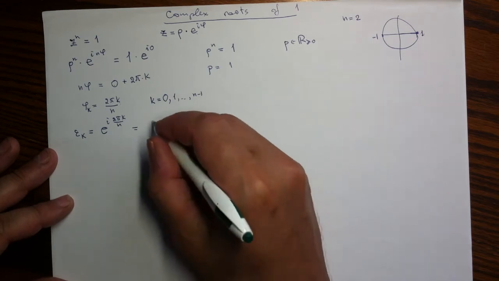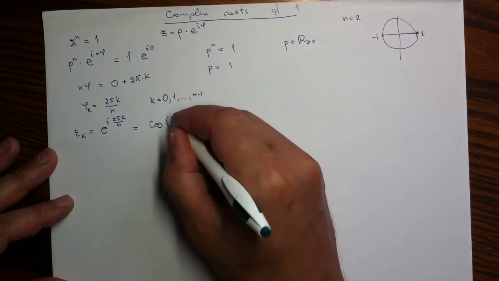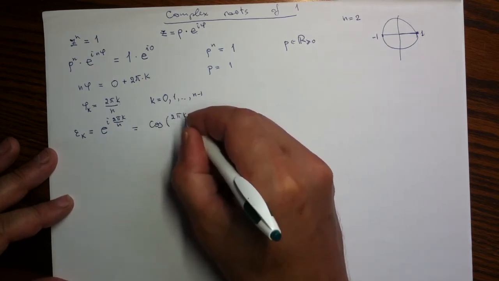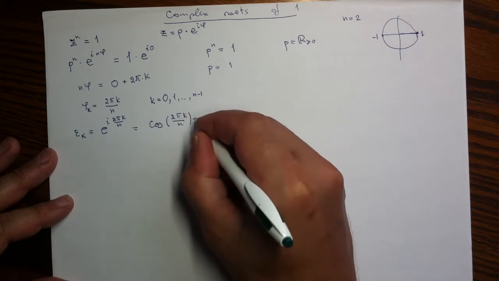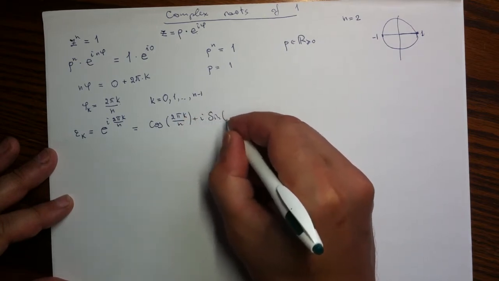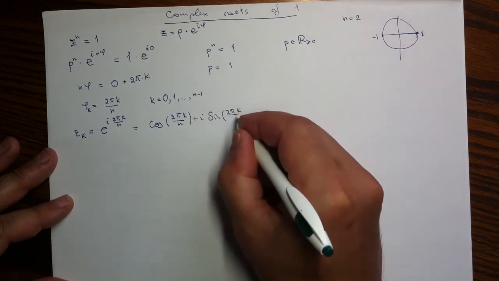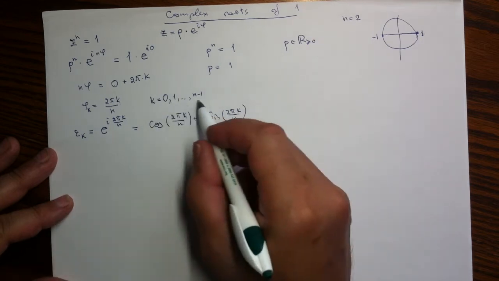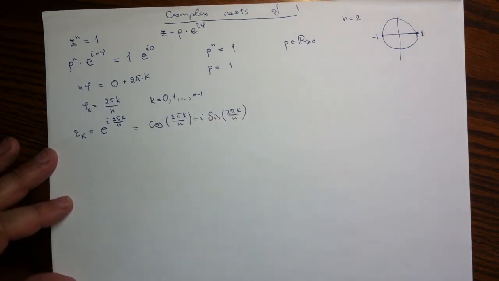And now I will spell it out in trigonometric form, so that will be cos 2 pi k over n plus i sin 2 pi k over n. So again, with these values of k, this is the complete list of my roots. I will have as many of those roots as the degree of the polynomial.